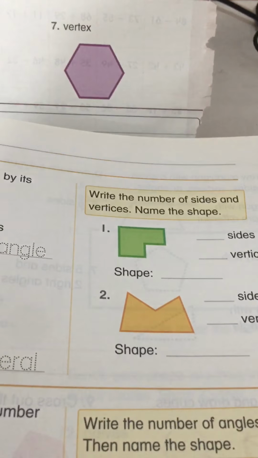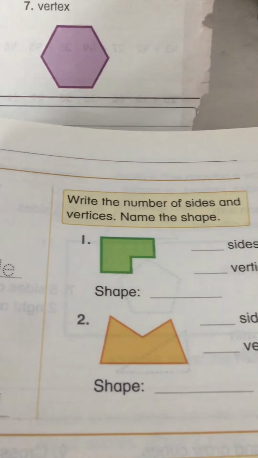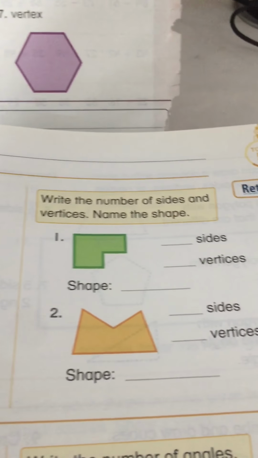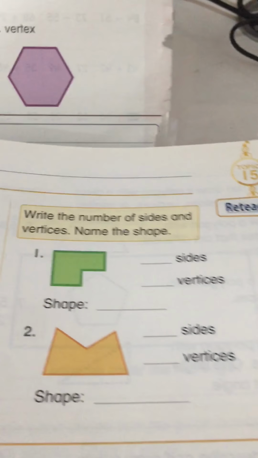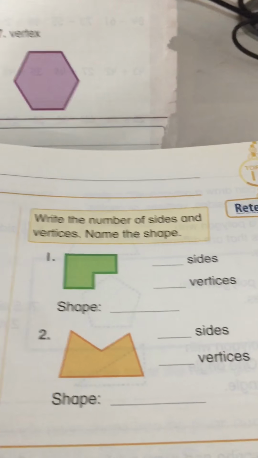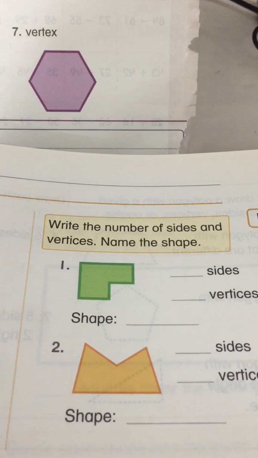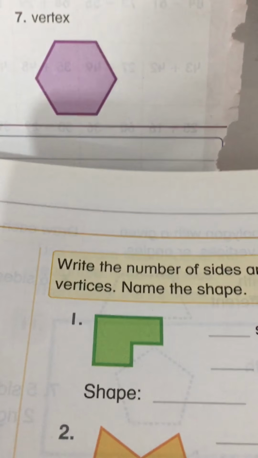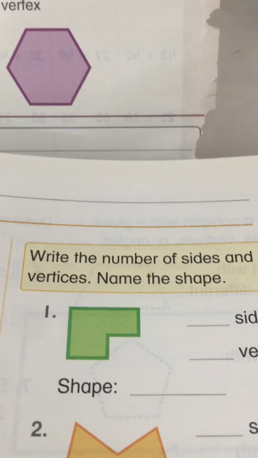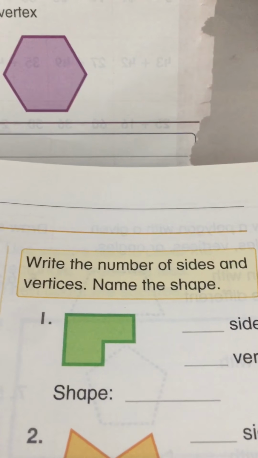Today we will do some revision on topic 15. So go with me to page 909. We will start from there, from the reteaching, because reteaching will cover all the lessons. So page 909. So the first question is saying write the number of sides and vertices, name the shape.